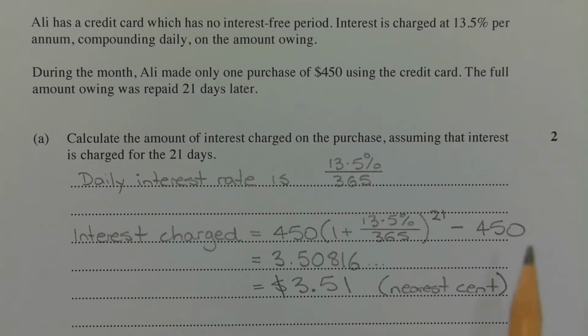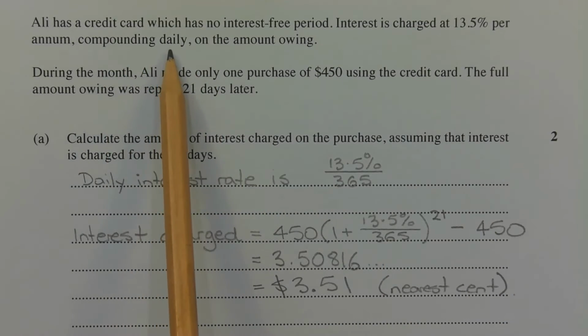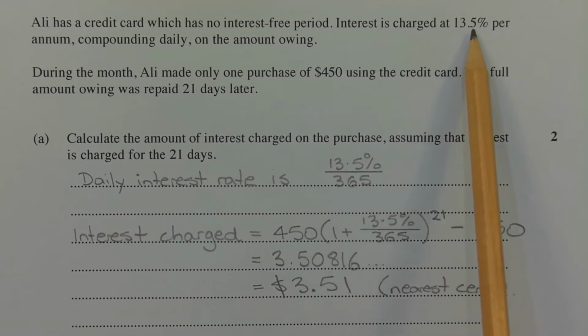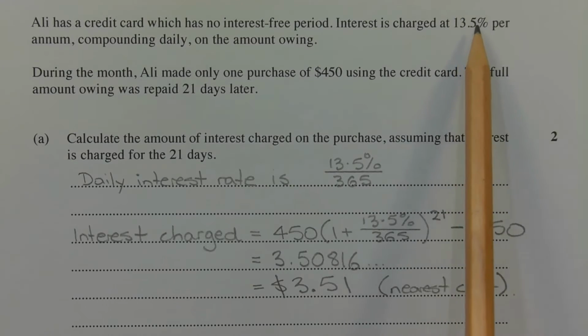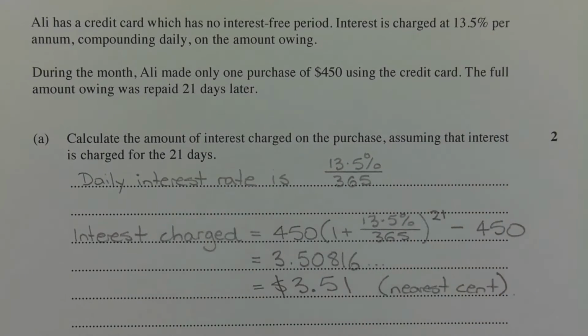It's given in the question that the interest is compounding daily, but the interest rate is quoted as 13.5% per annum, or per year. Now we're assuming 365 days in a year. And since we're working in days, not in years, we need to work out the daily interest rate. So we start off with the yearly interest rate, 13.5%, and we divide that by the number of days assumed in a year. So we don't count the leap year, we just assume there are 365 days in a year.